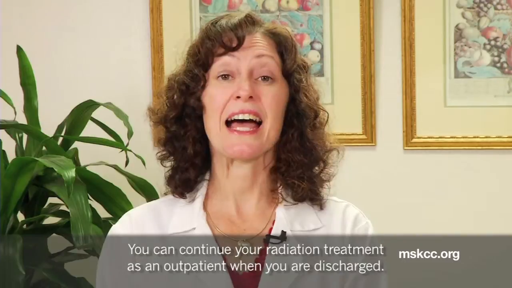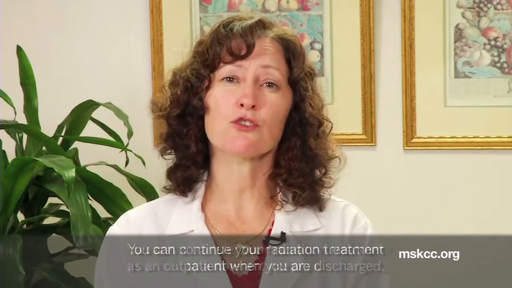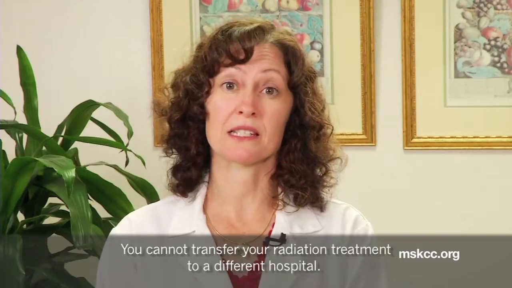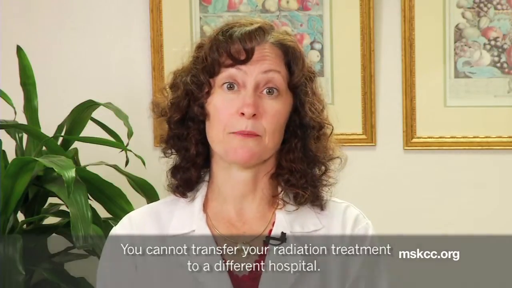There is one final point you should keep in mind as you consider radiation therapy. If your doctors feel you are ready, you may be discharged from the hospital during your radiation course. You can continue your treatments as an outpatient, but you cannot transfer your radiation to a different hospital midway through treatment. This is for your safety. If you need assistance with travel arrangements, our social workers or case managers may be able to help you.